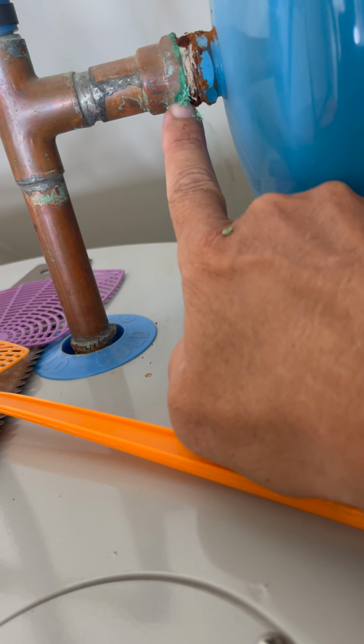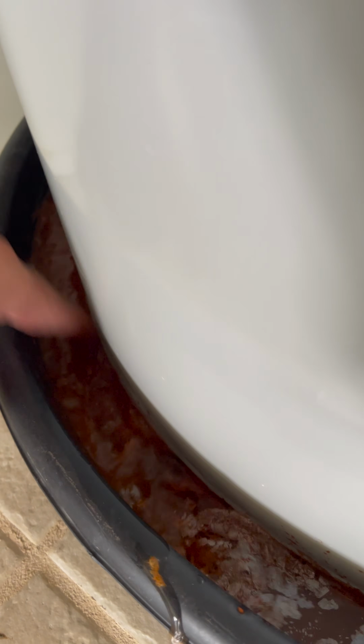Water shutoff valve. At the expansion tank, we got that corrosion going. So this is an active leak. And there's that TPR valve discharging to the floor, into the catch pan. And it's just filled with water.